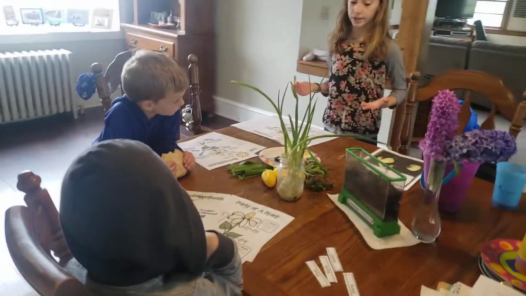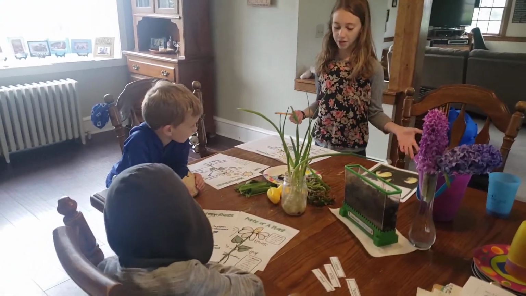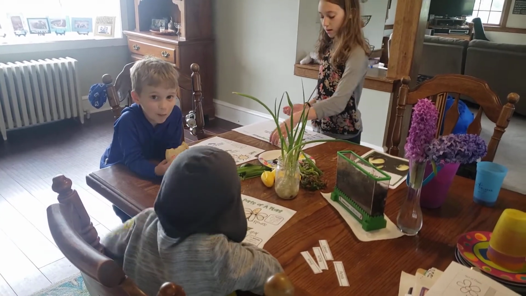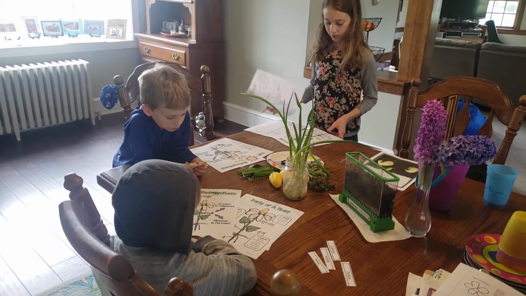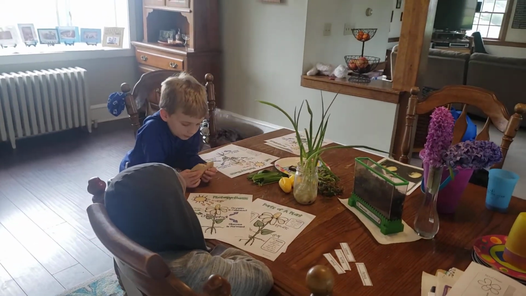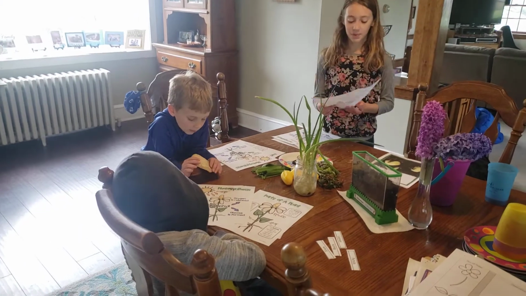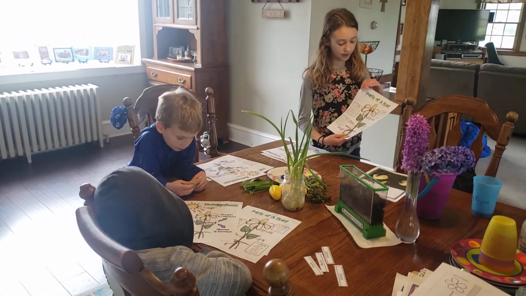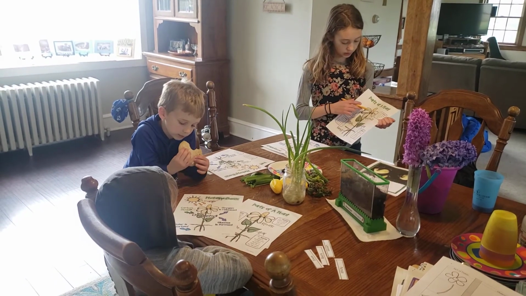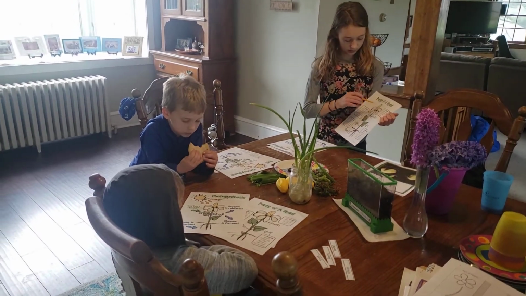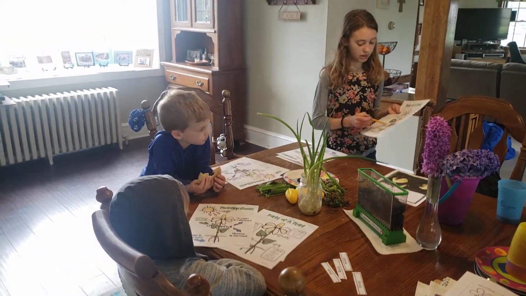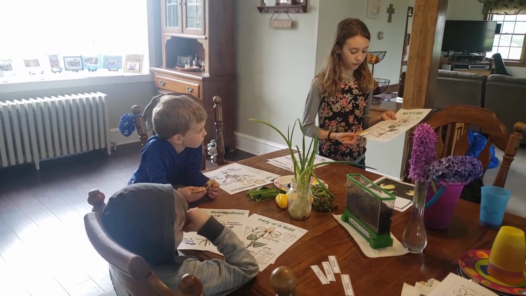The plant, because you're going to have to know the parts of the plant to understand photosynthesis more. So here we all have this diagram. And so we have the flower with the petals and the stigma, I think. And then we have the stem, the leaves, and the roots.